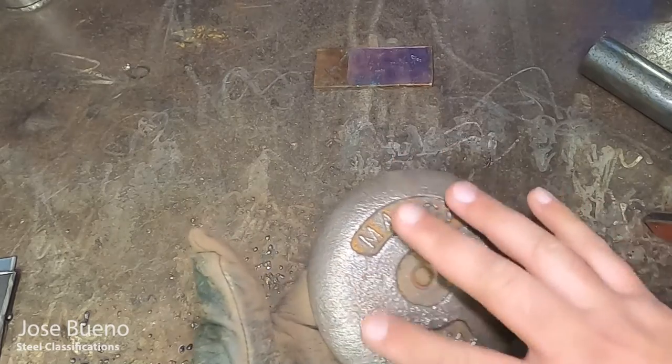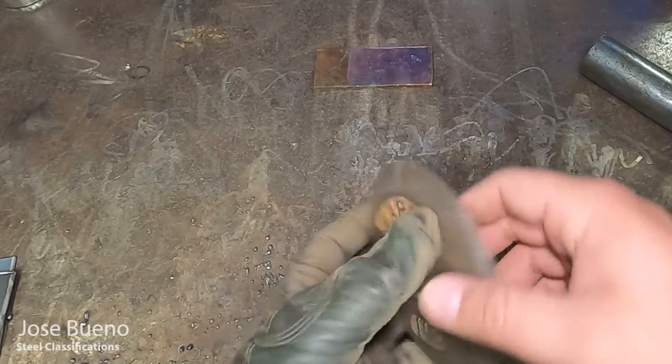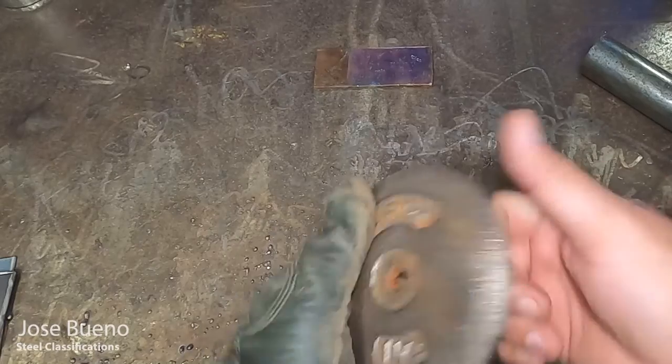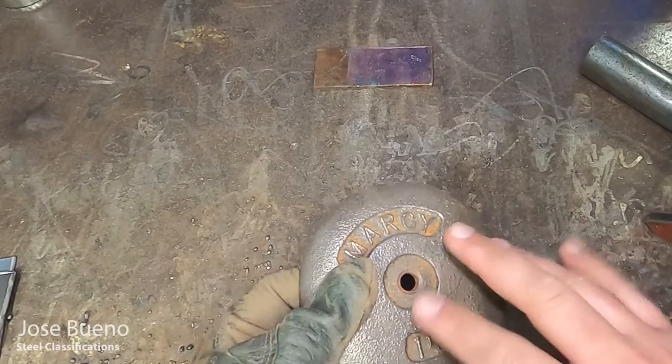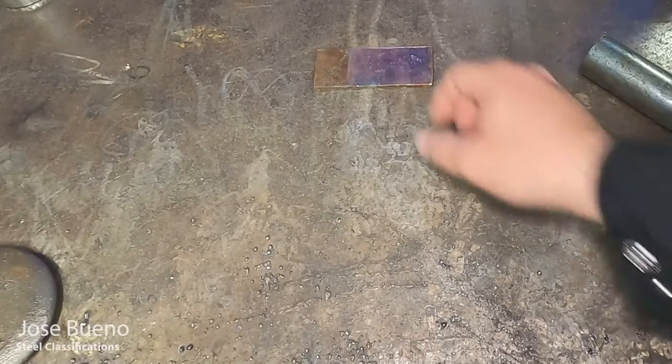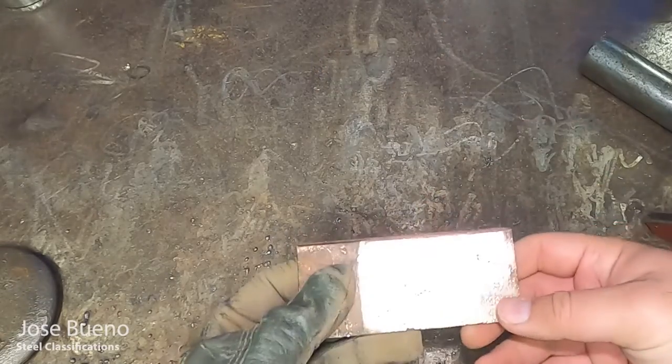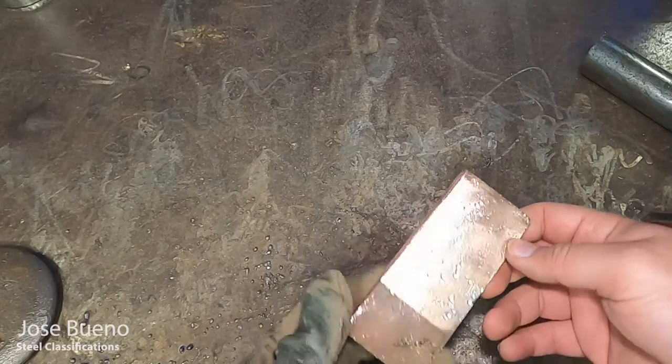And the big giveaway here is not only that it's magnetic, but the texture of it. I don't want to actually break this, but if I were to break this apart, you'd be able to look at the grain structure inside and see that it's very coarse. It's open and coarse, and that's a key characteristic of cast iron.